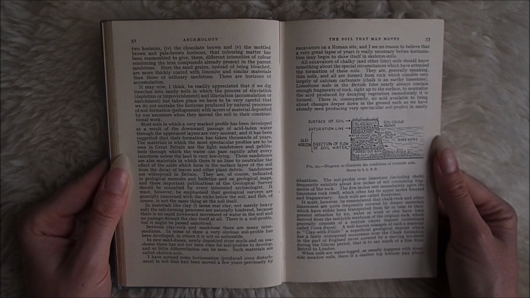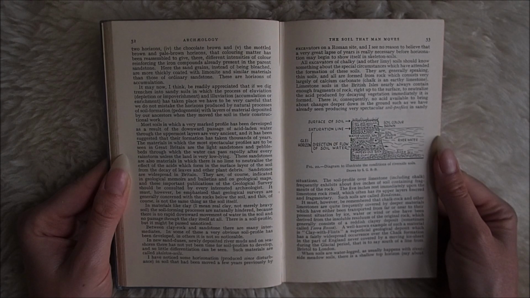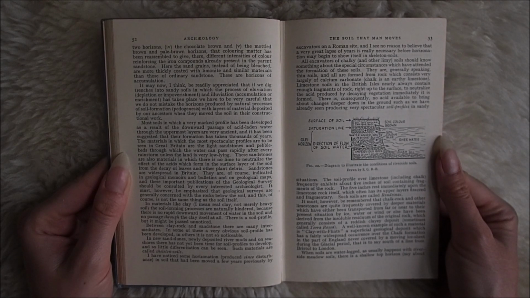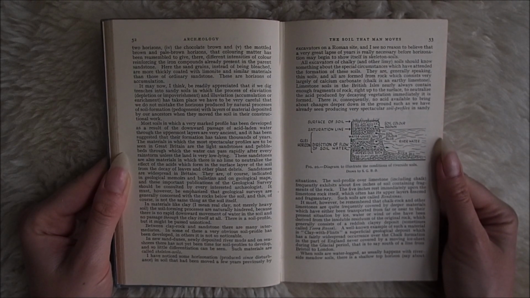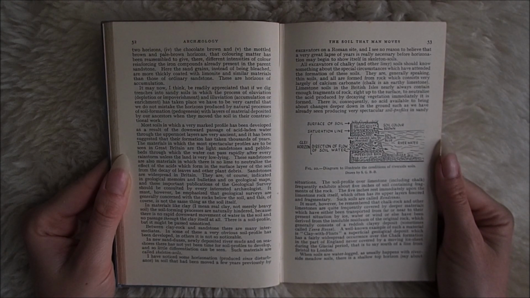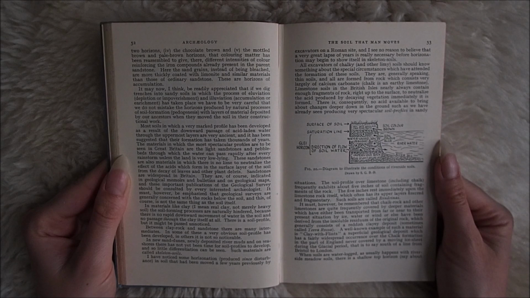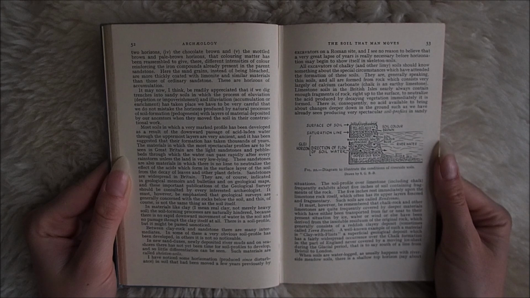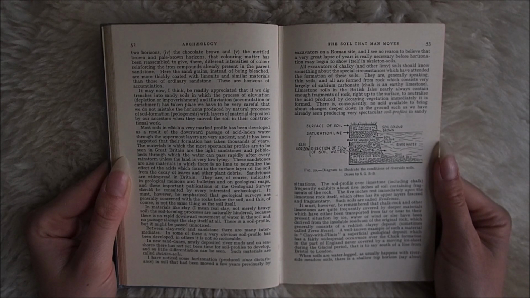It must, however, be emphasised that geological surveys are generally concerned with the rocks below the soil, and this, of course, is not the same thing as the soil itself. In materials like clay, I mean real clay, not merely heavy soil, the soil-forming processes are naturally hindered, because there is no rapid downward movement of water in the soil, and no passage through the clay itself at all. There is a soil profile, but it might be passed unnoticed.